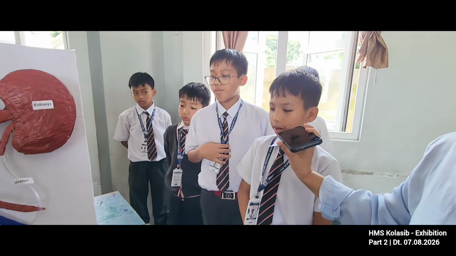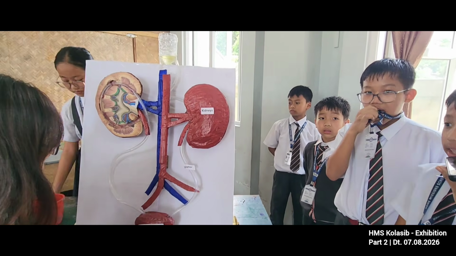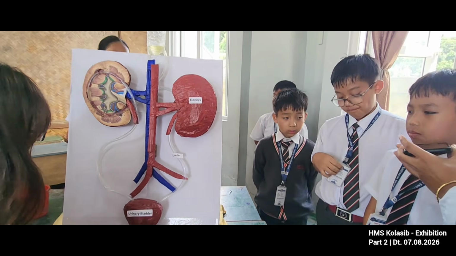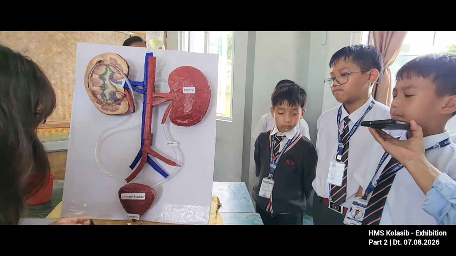Urethra is the exit part for pee. The urethra carries that pee out of the body when we go to the toilet. It is the tube that takes pee from the bladder and out of our body. That means urethra is the pipe in our body that lets pee come out.